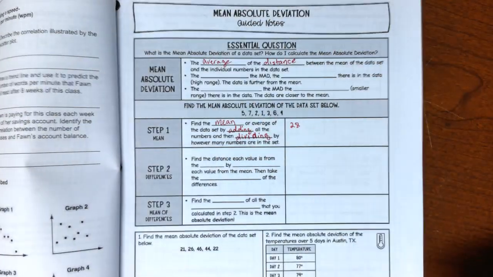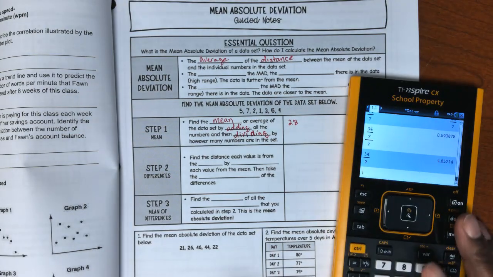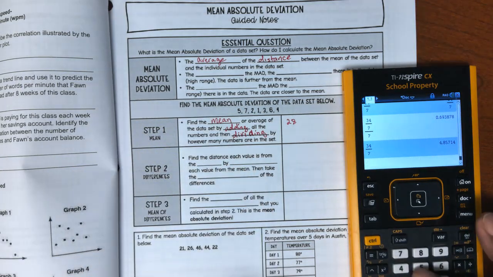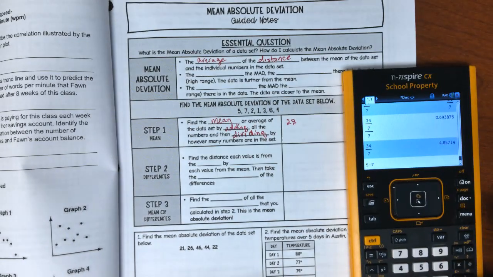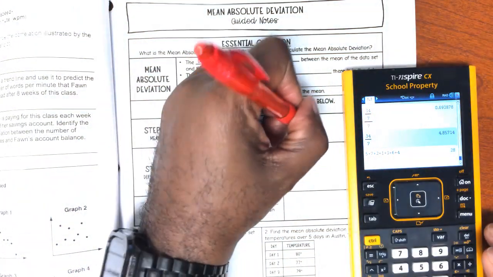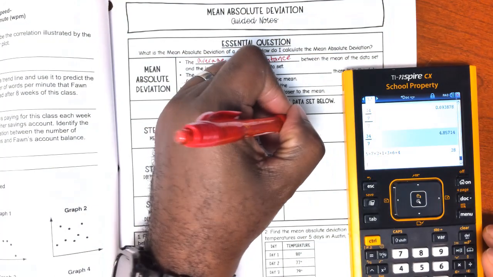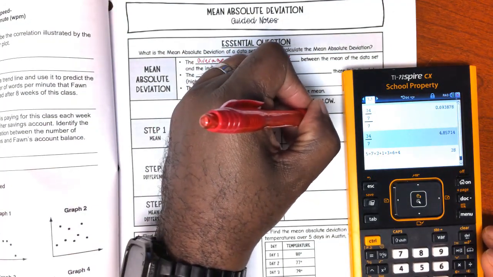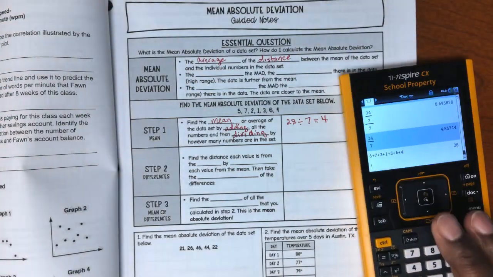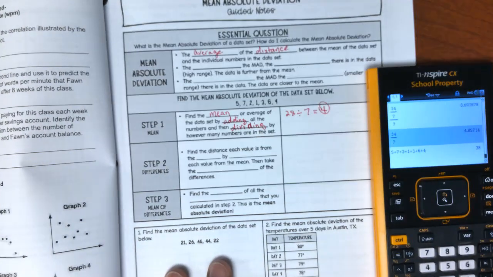I'll bring my calculator up here so we can have that visual. So 5 plus 7 plus 2 plus 1 plus 3 plus 6 plus 4, we get 28. Then we divide by the total amount of numbers. There happens to be 1, 2, 3, 4, 5, 6, 7. So divide by 7. 28 divided by 7 is 4. So our mean is 4. Step one's done.